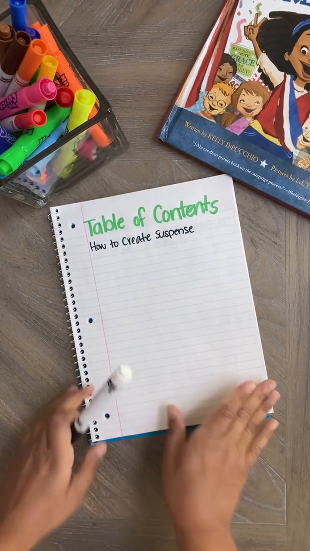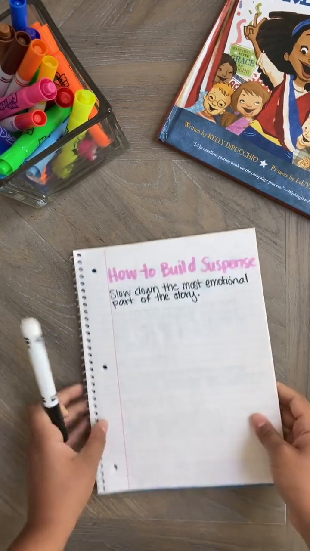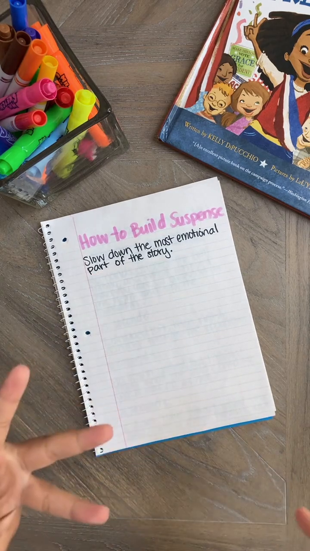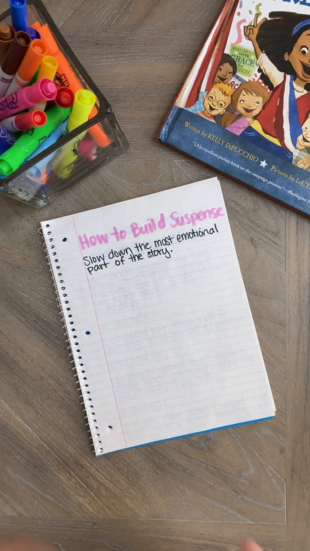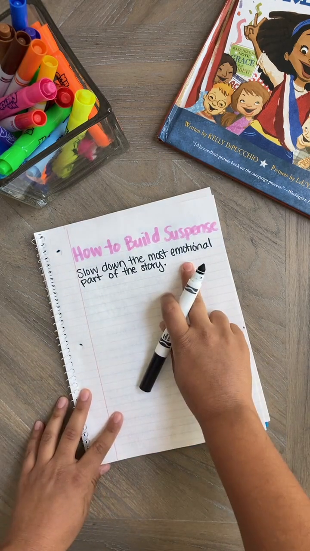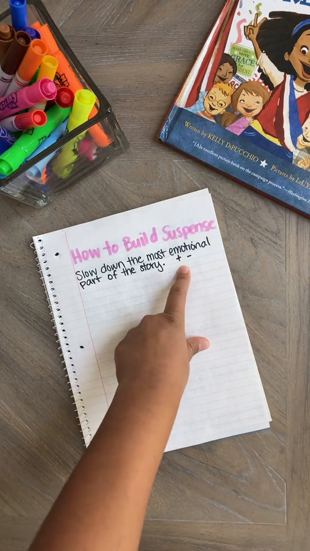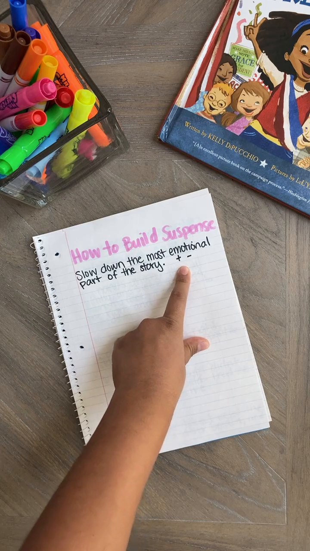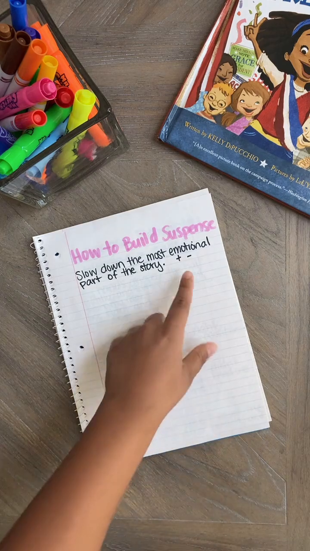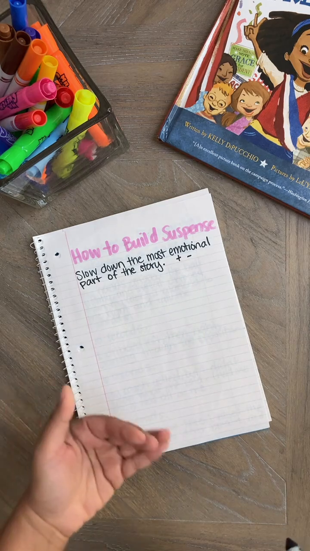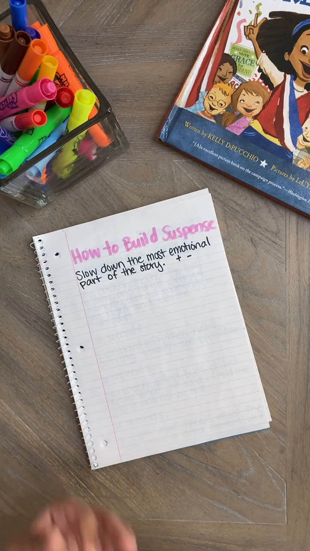Okay, so how to create suspense. We're going to talk about a few different strategies on how to build suspense. So when you create suspense, I don't mean something scary. It simply means to slow down the most emotional part of the story. And the reason why I say emotional with students is so that they understand it can be positive and negative. So if you're writing a story where you made the game-winning goal, that's a really emotional story in a positive way. But if you're writing about maybe the last time you saw a friend, that's emotional in a negative way. In the most emotional part, that's where you need to slow down the story.